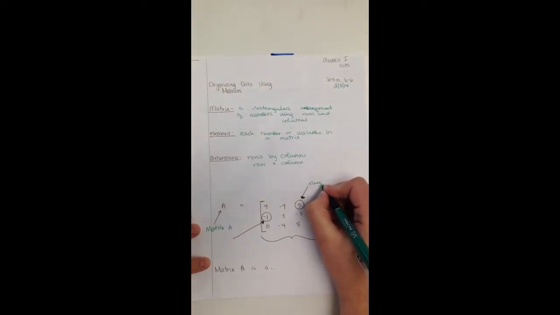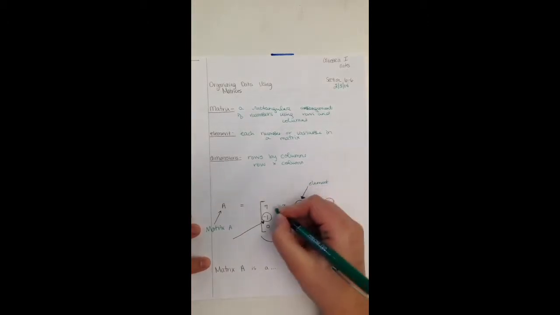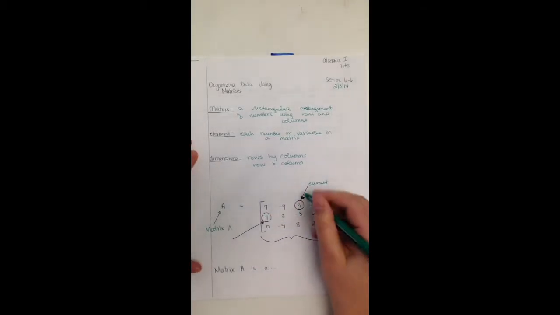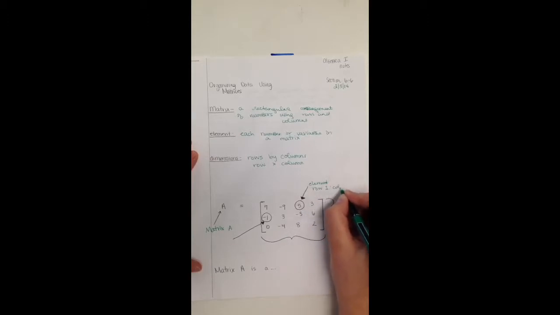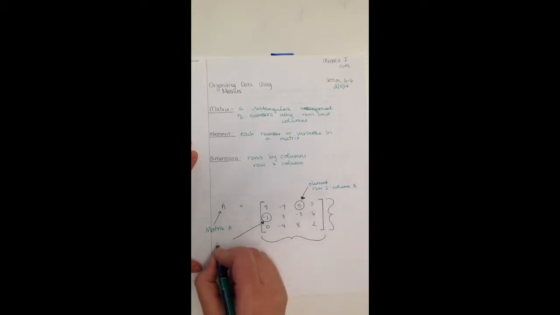These are different elements, the ones that are circled, 5 and -1. Now all of the numbers are elements. These are the ones that we're just going to use as an example. This one is in row 1, column 3. This one is in row 2, column 2.